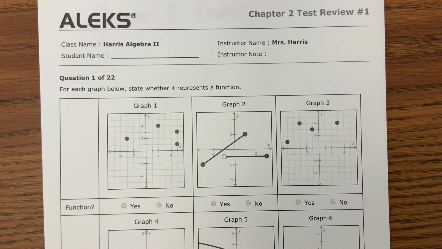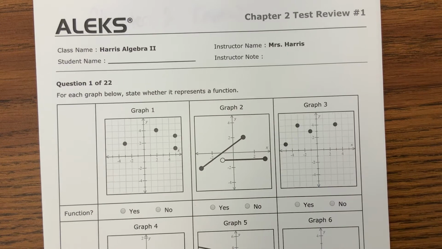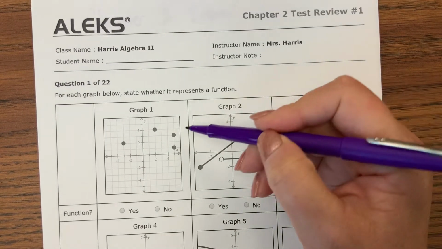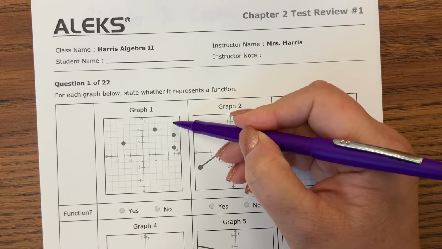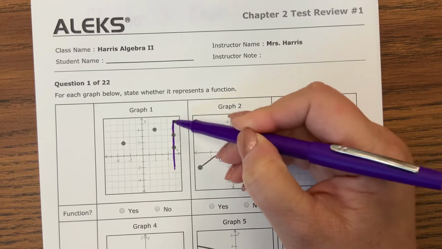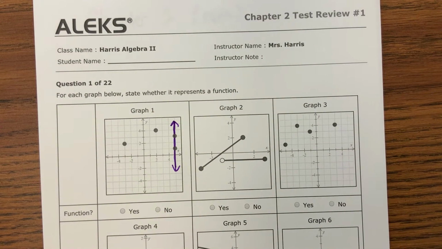So the first one here is determining if a relation is a function. These are relations in the form of a graph. So what we're looking for here is the vertical line test. At any point that you have points vertical of each other, like those points are in a vertical line, therefore that one's not a function.